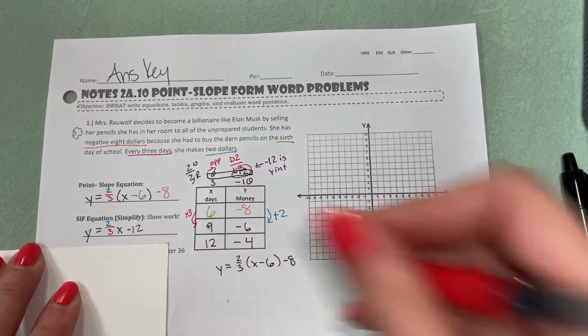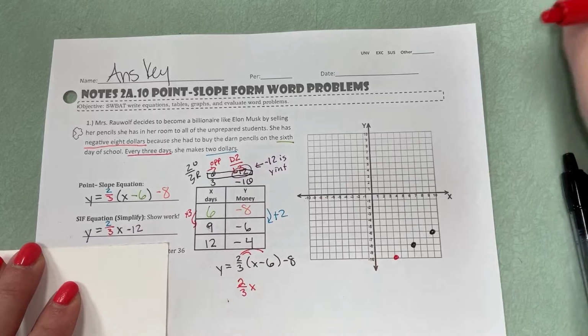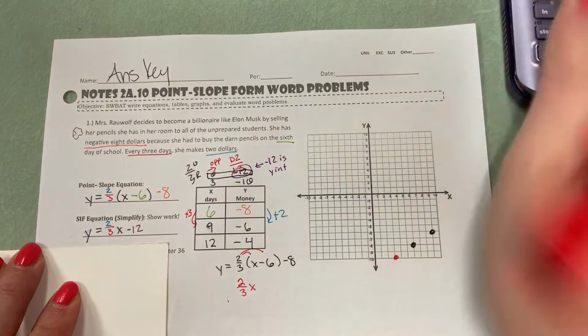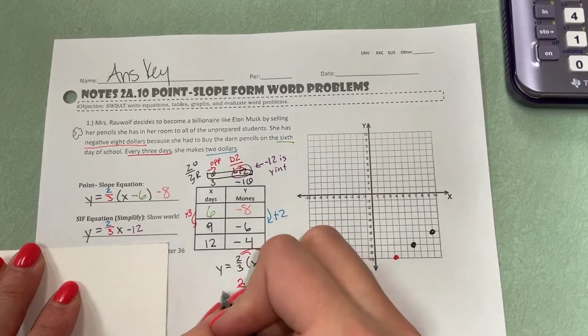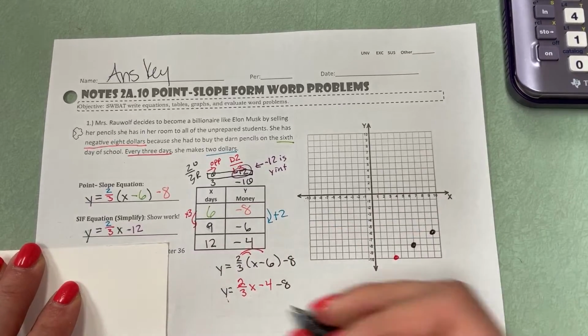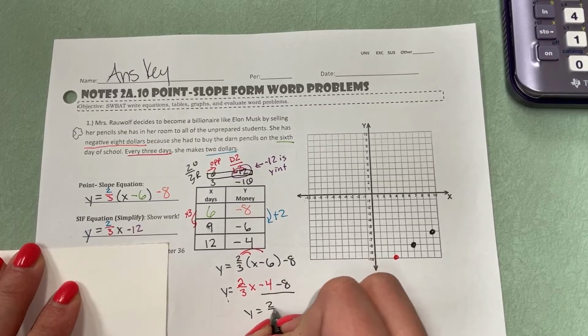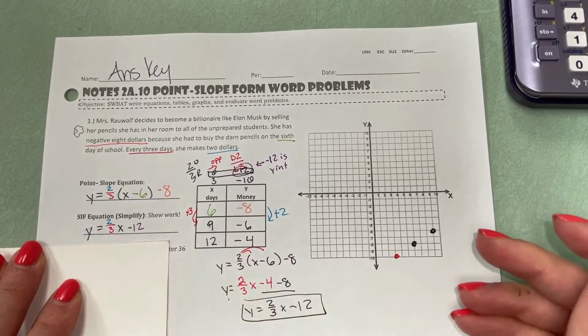So first you could distribute. So this gives you 2/3x, and then 2/3 times -6 gives me -4. So I have a -4. Everything else gets dropped down. So we get y equals, and then -8. Then combine like terms. So -4 minus 8 is -12, y equals 2/3 x minus 12. So you'd still get the same thing.